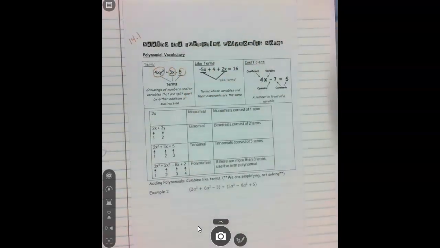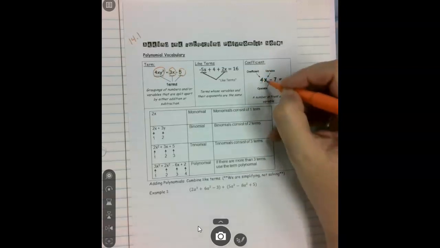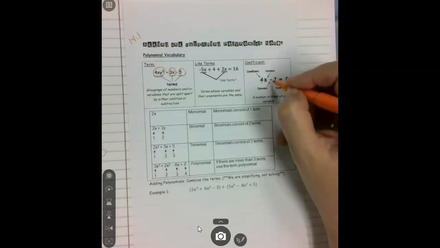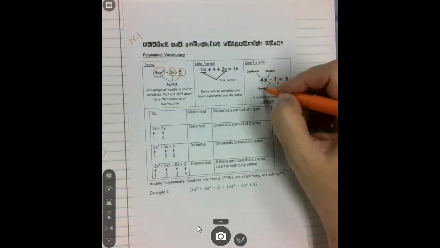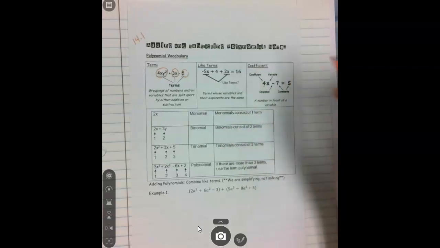And a term has a coefficient, that's the big number in front, a variable, that's the letter, and then it is separated by a plus or minus, so we can call the operator, and a constant is anytime I have a number with no variable.